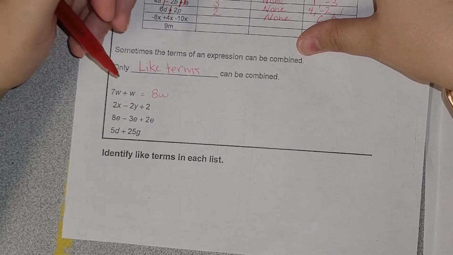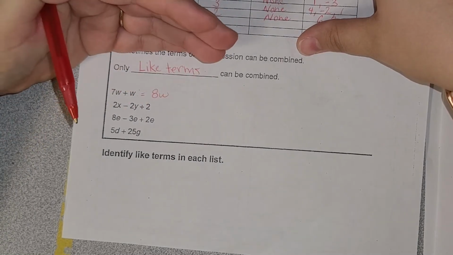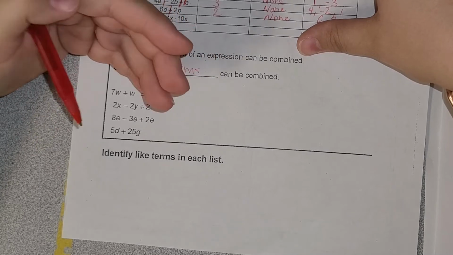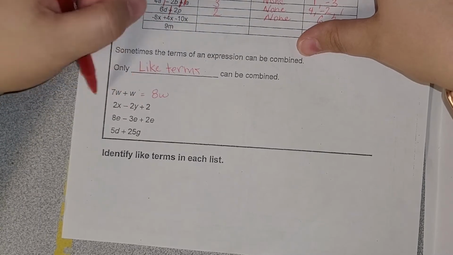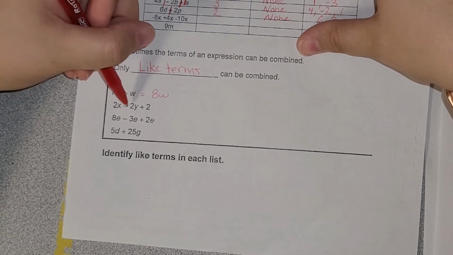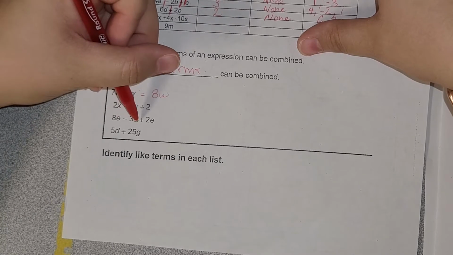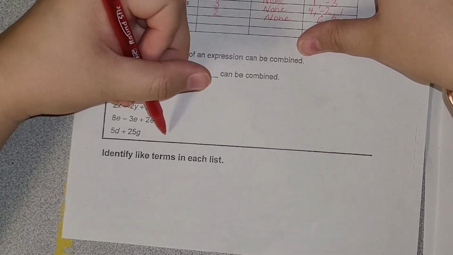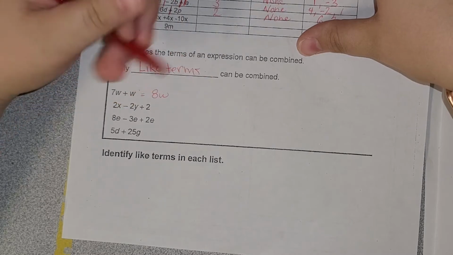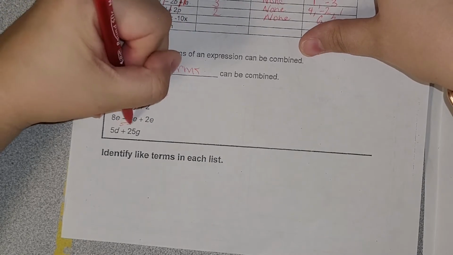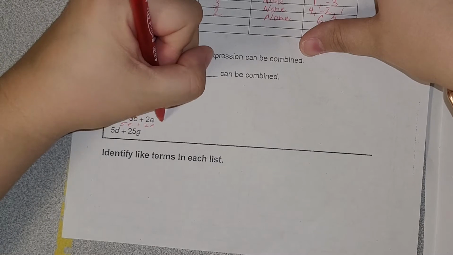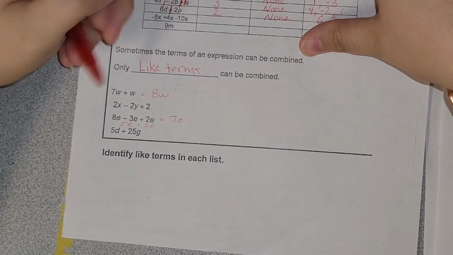Now here I've got 2x minus 2y plus 2. Now they've all got 2's, but they all have different variables, or it's a constant, so nothing here can be combined. There's nothing alike. I've got 8e minus 3e plus 2e. They've all got e, which means that I can combine them. 8 minus 3 is 5e plus 2e. I end up with 7e.